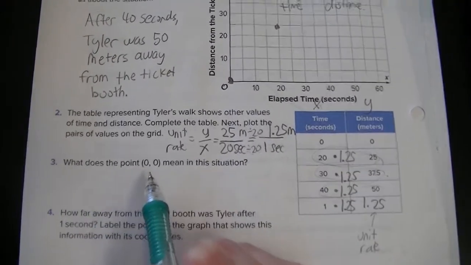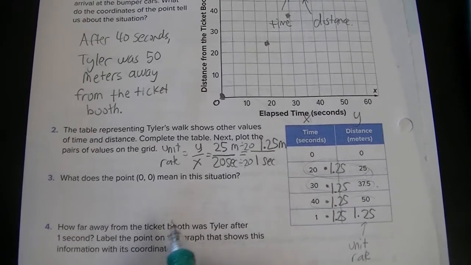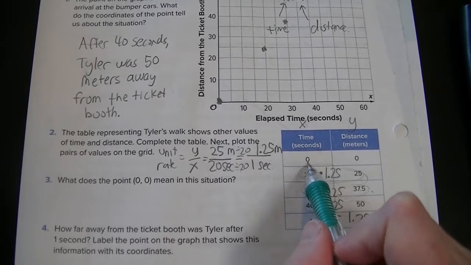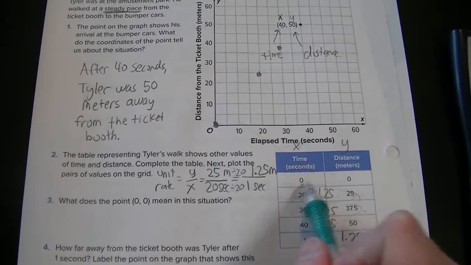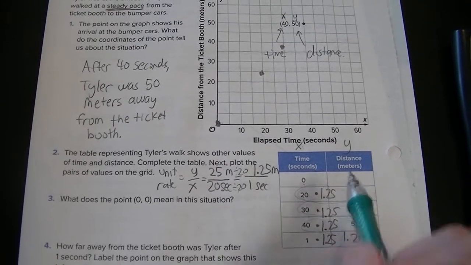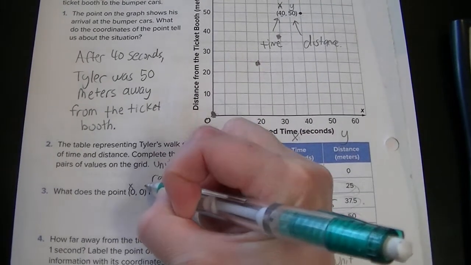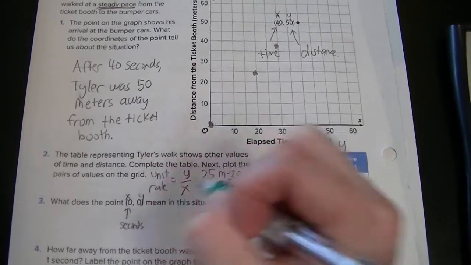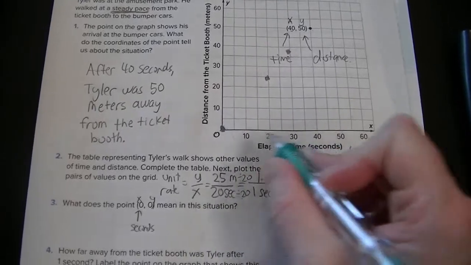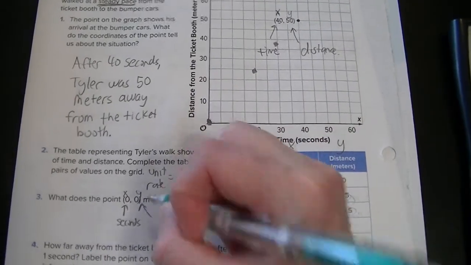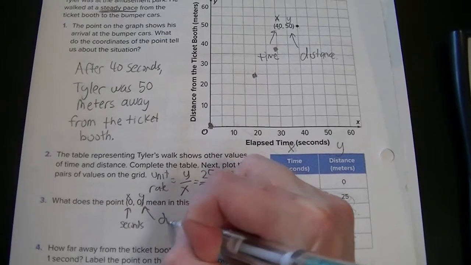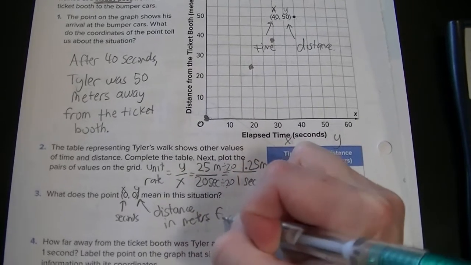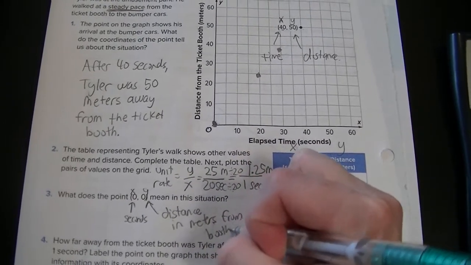So number 3 says, what does the point 0, 0 mean in this situation? So what does that mean right there? You can also look at your table. So after 0 seconds, his distance from that ticket booth was 0 meters. Okay? So x, this right there means seconds, because it's all labeled everywhere. And then the y value is meters, or distance. So it will be distance in meters from the ticket booth. I'll just put booth.